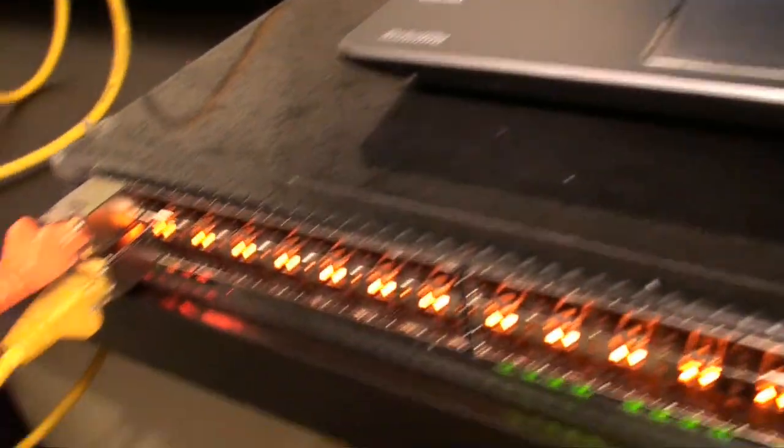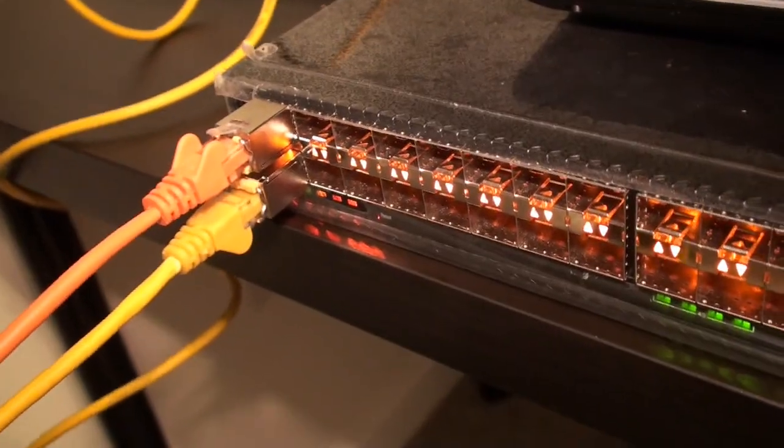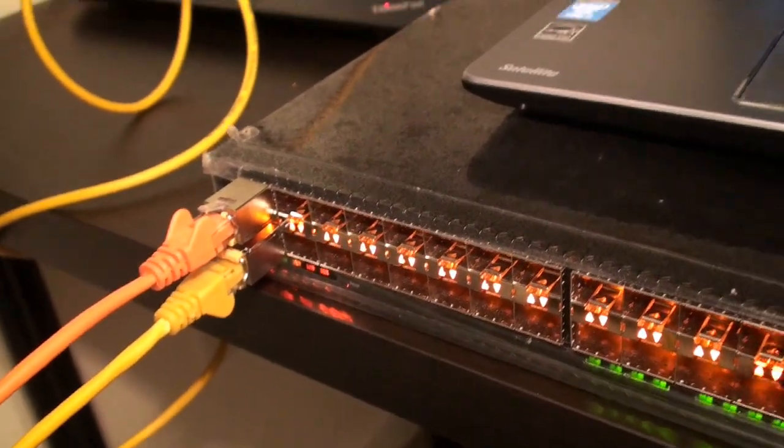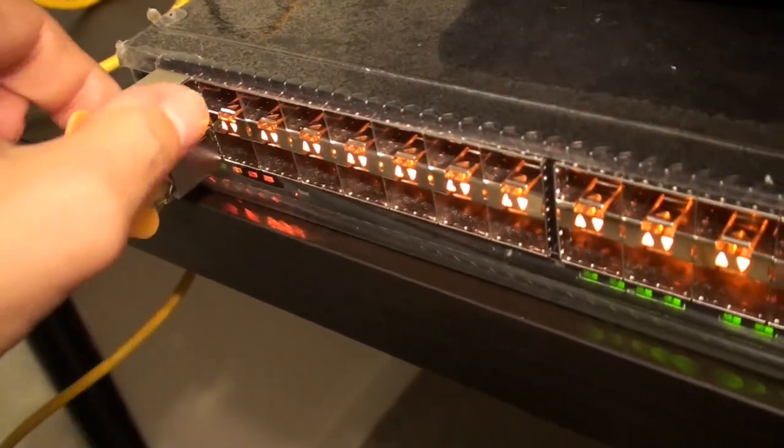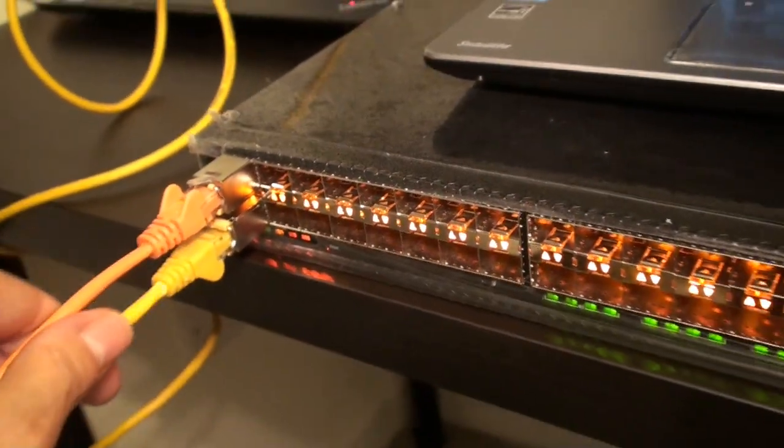So the two laptops, the ThinkPad and this other laptop, are connected to the two ports of the switch. And in this demo, we load Open Network Linux and OpenNSL, and we allow the communication between these two ports.